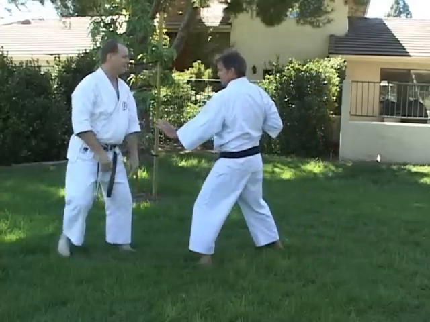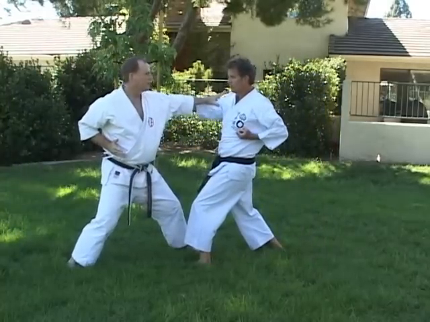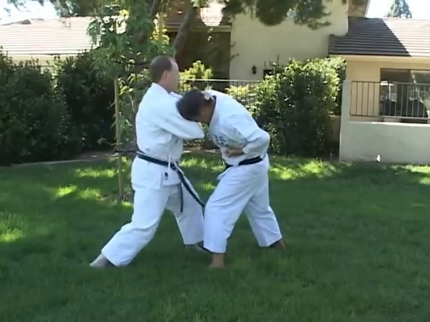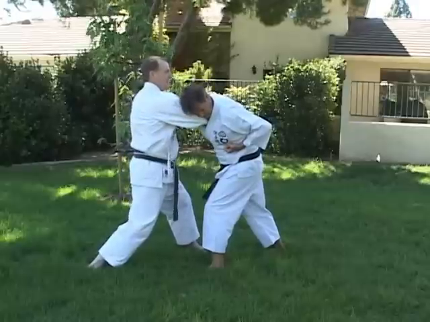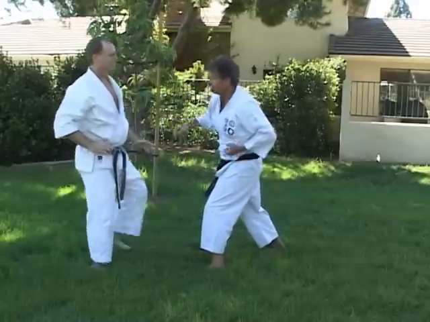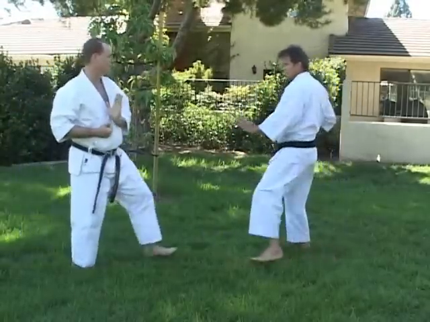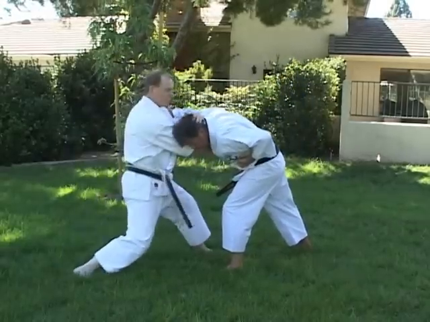Same application. Another one would be here. That's a boom, boom. Here, here, here. Same application here. So this one's going for lung 5. So when you come up here, here, and then punch.